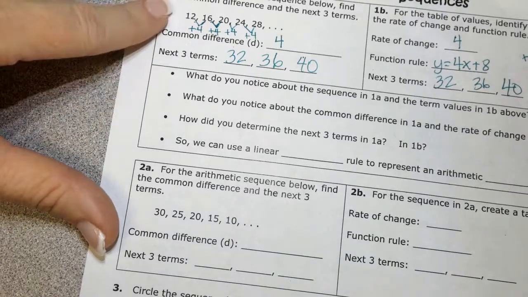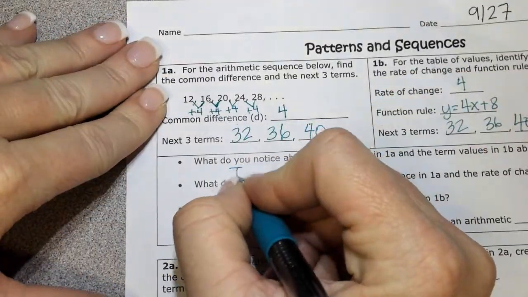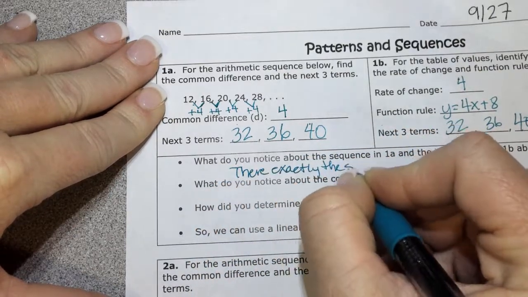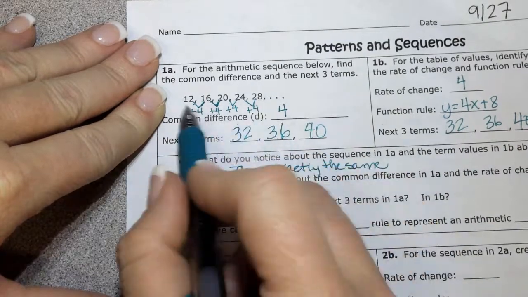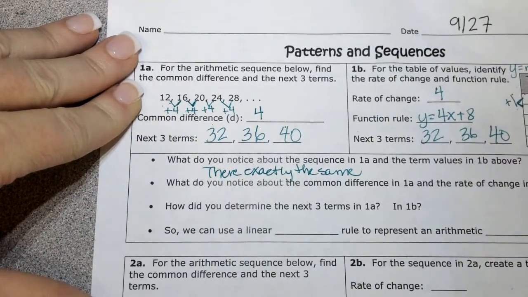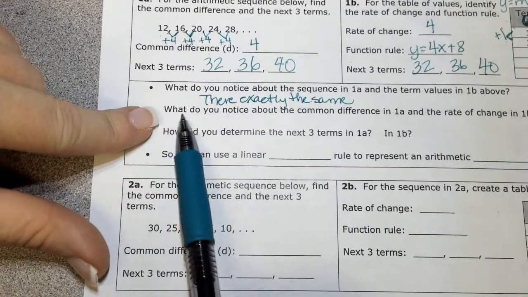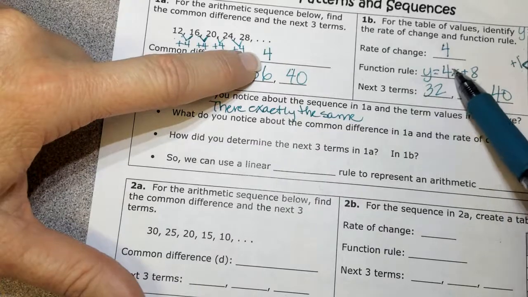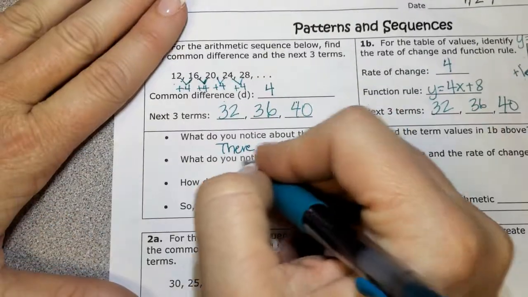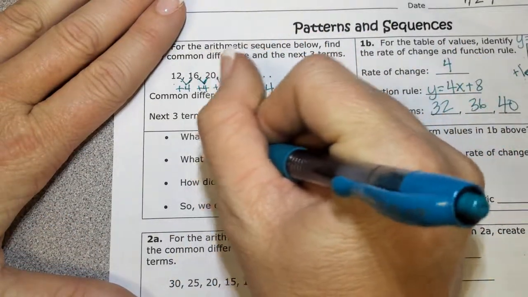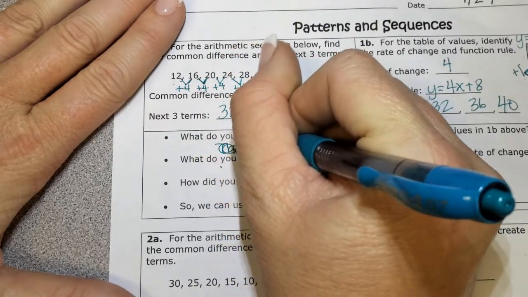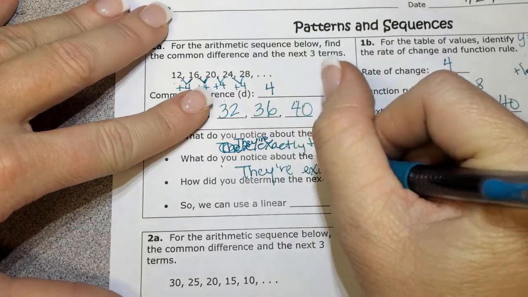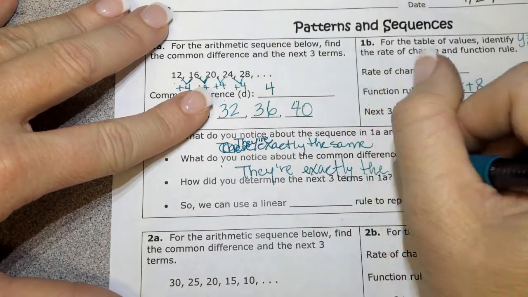All right, so what do you notice about the sequence in 1A and the term values in 1B? Well, they're exactly the same. So again, I'm looking at the sequence in 1A and then my term values in 1B. So what do you notice about the common difference in 1A and the rate of change in 1B? So we can see that they are exactly the same as well. They're exactly the same.